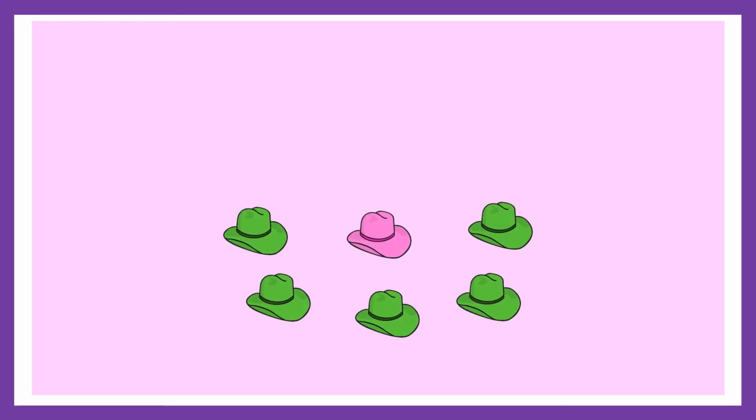Can you work out the fraction for how many of the hats are pink? Pause the video and have a go. Well, one of the hats is pink out of 6 hats altogether. So 1 out of 6 is pink, or 1/6.